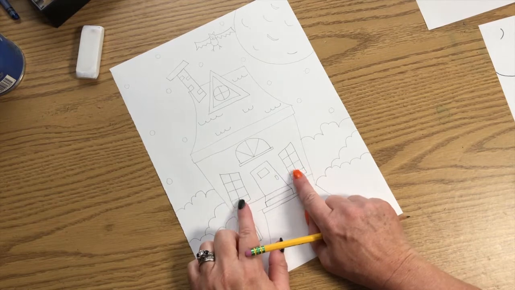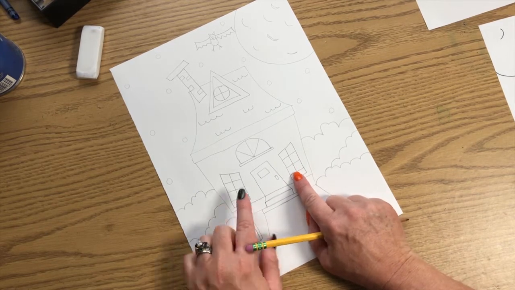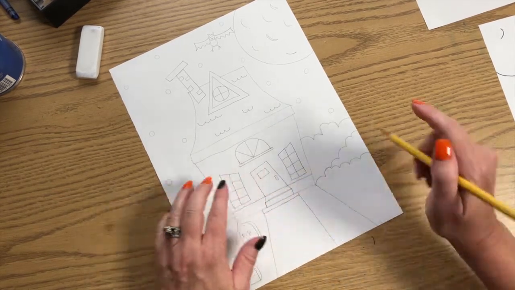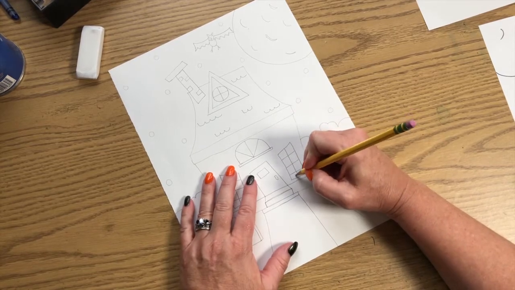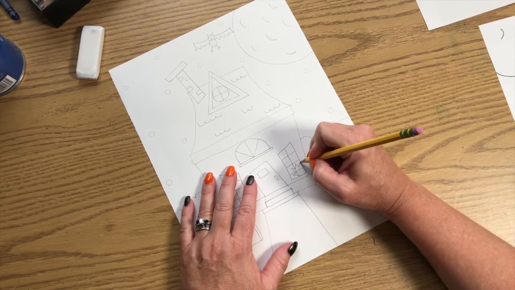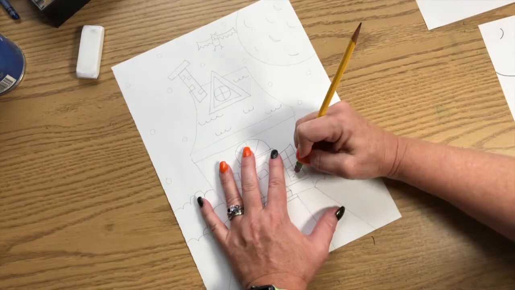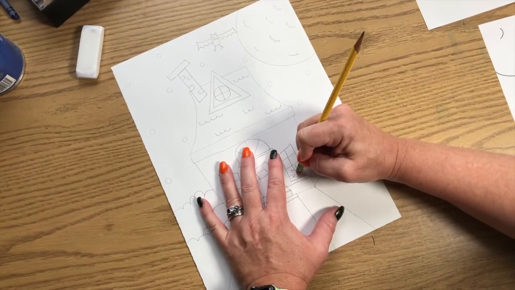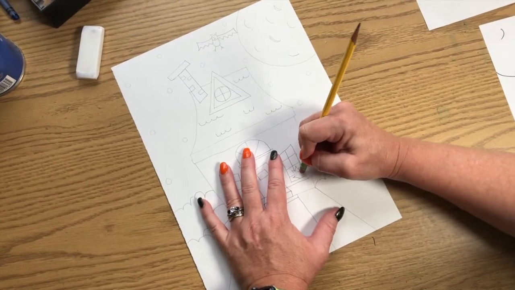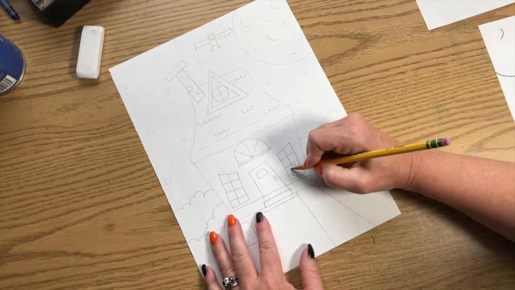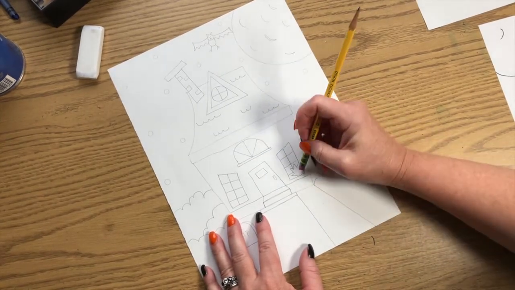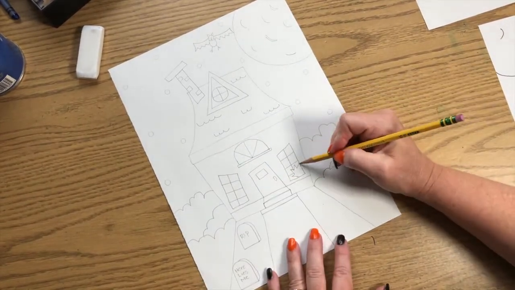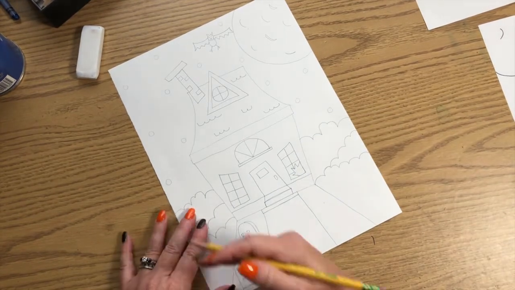Coming down to our house right here, let's have a broken window. Maybe part of this window right here is broken. To do a broken window, you would just do a zigzag line like that, and then erase everything inside that shape, because the window has now been broken out. So it's a big hole in that window. So we need for it to look like a hole.